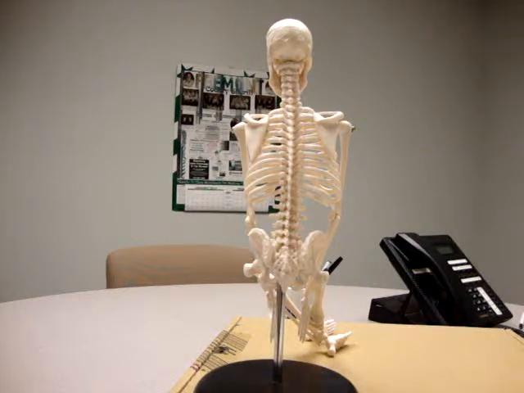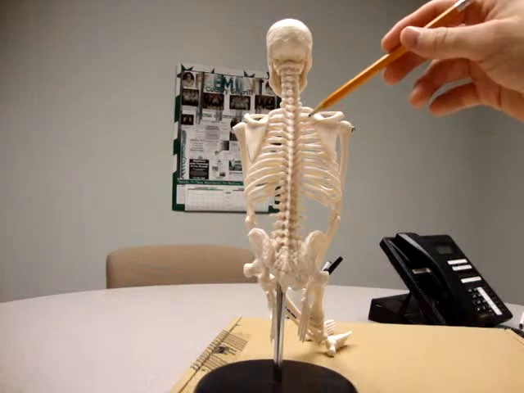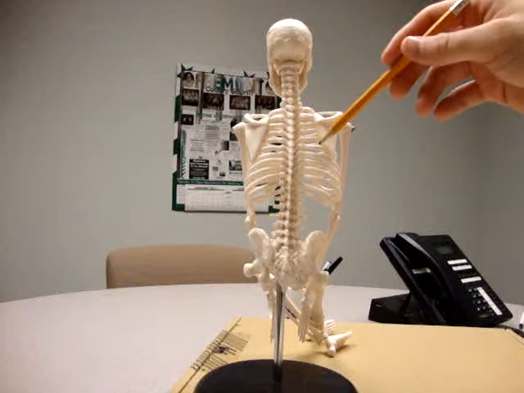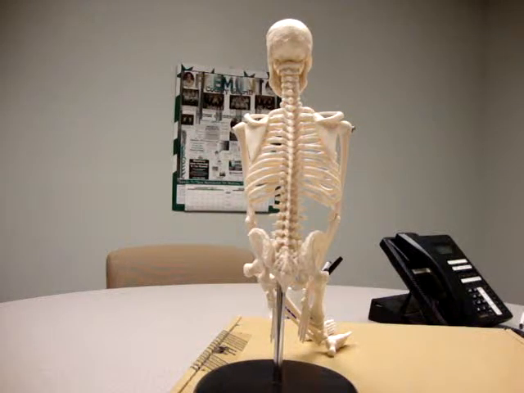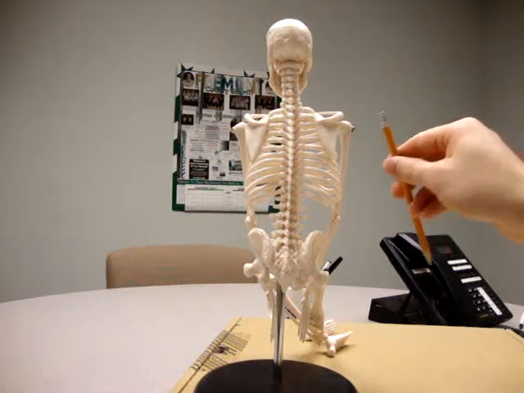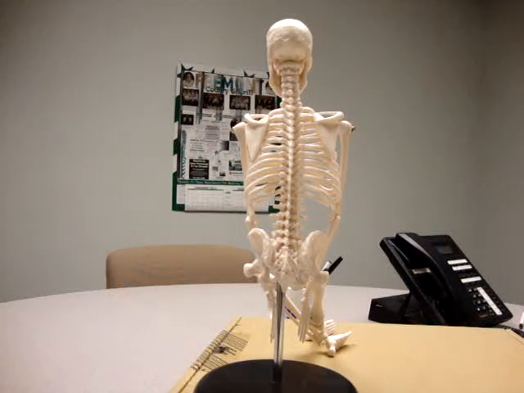We have the supraspinatus that runs underneath the trapezius, underneath the scapula. It's used also in the abduction of the shoulder when we move out.